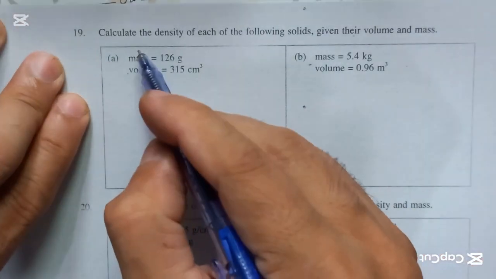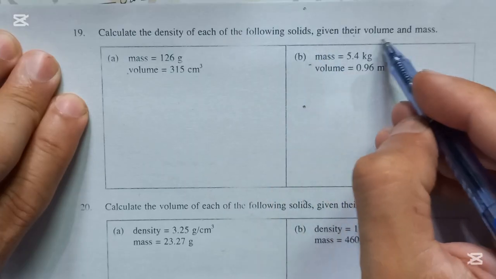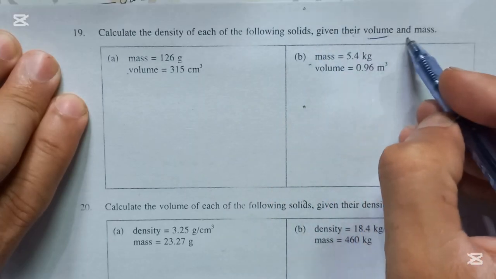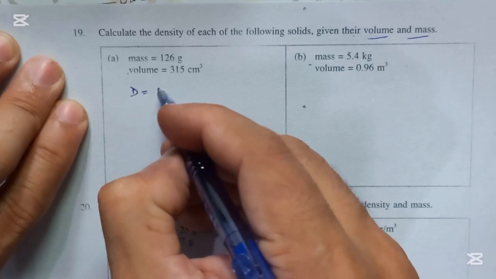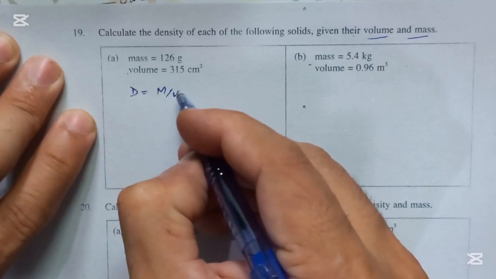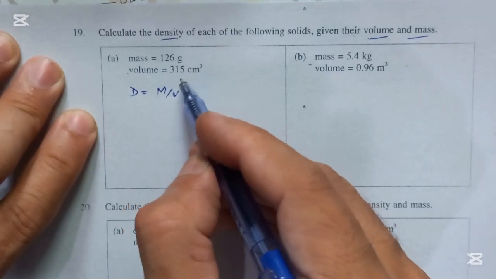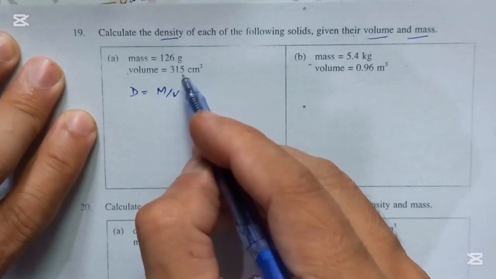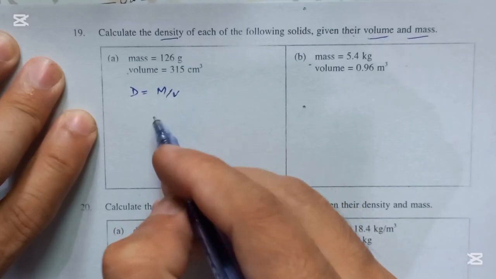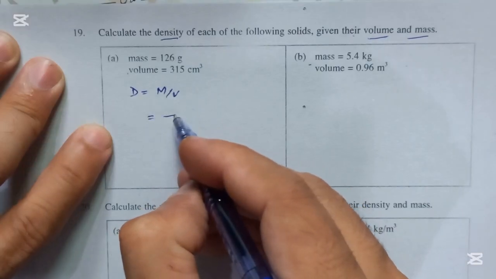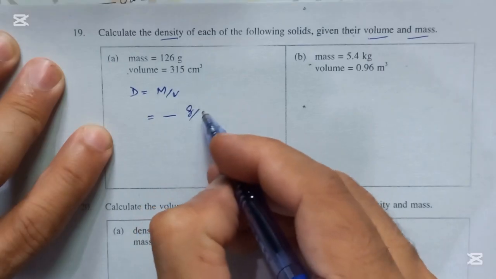The statement of the question is, calculate the density of each of the following solids, given their volume and mass. Okay, density is equal to mass over volume. So density is the requirement, mass is given 126, and volume is given 315. Put these values into the formula. You will get the answer of the density. The unit will be gram per centimeter cube.